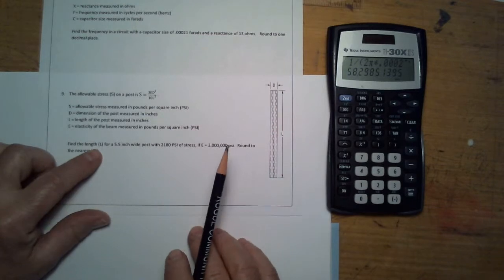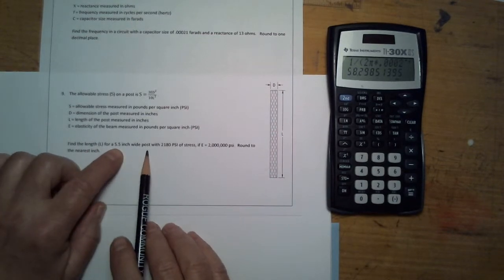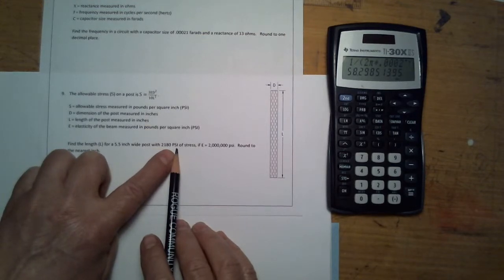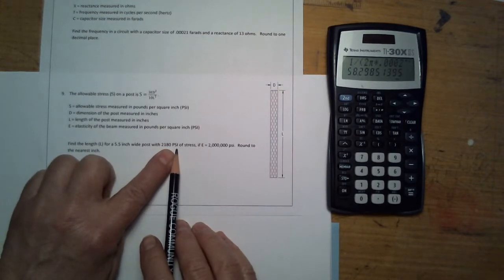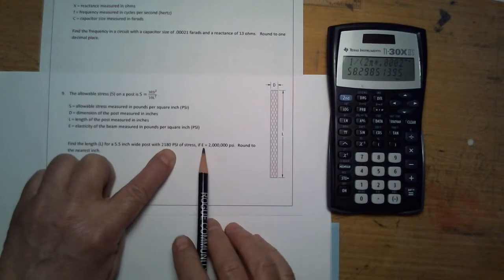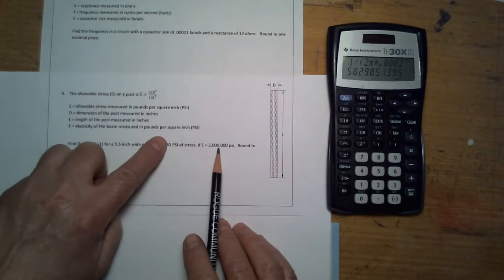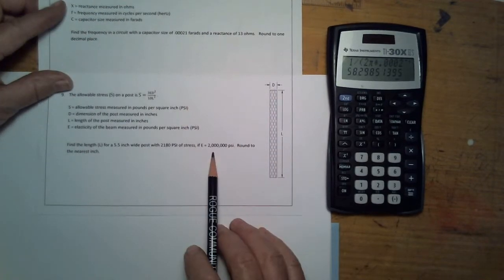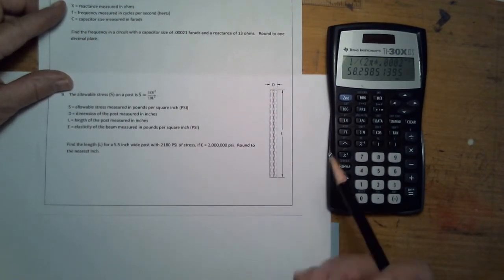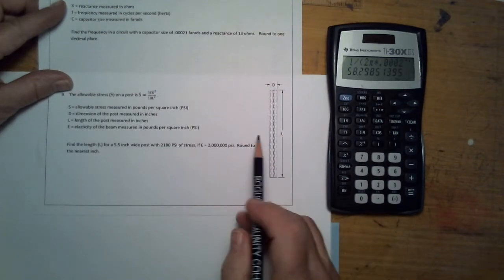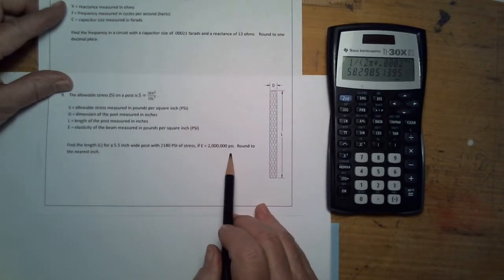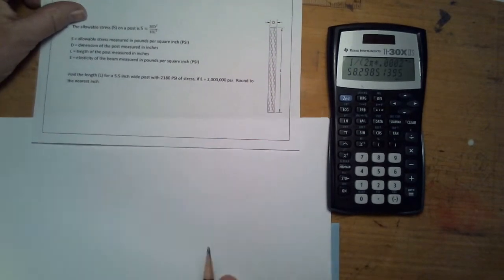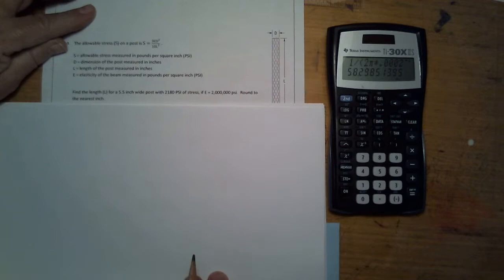Find the length. I'm looking for L for a 5.5 inch wide post with 2,180 pounds per square inch of stress. That's the amount of weight on it. If the elasticity of the beam is 2 million psi, it has a potential of withstanding 2 million pounds per square inch, and I'm going to be rounding to the nearest inch. Okay, so let's go ahead and start by copying down the formula.